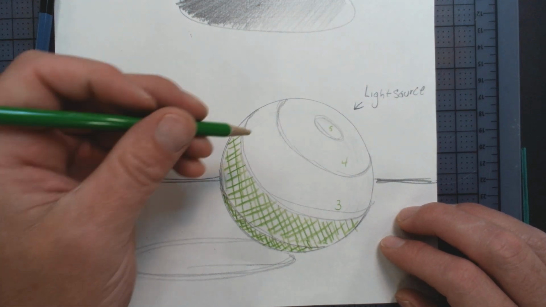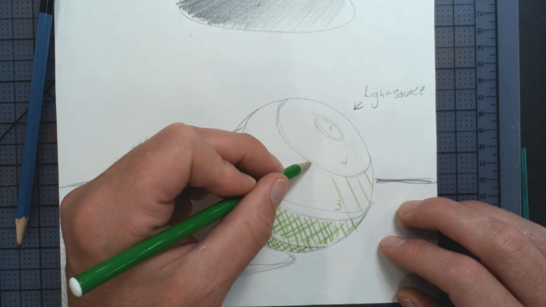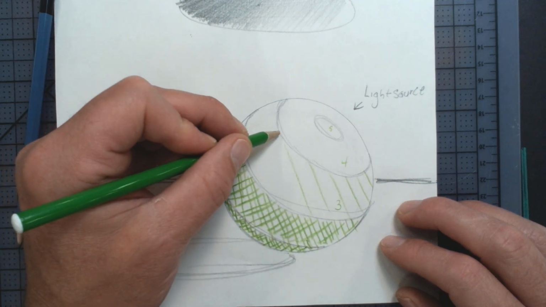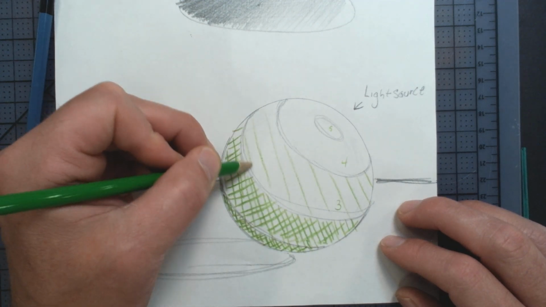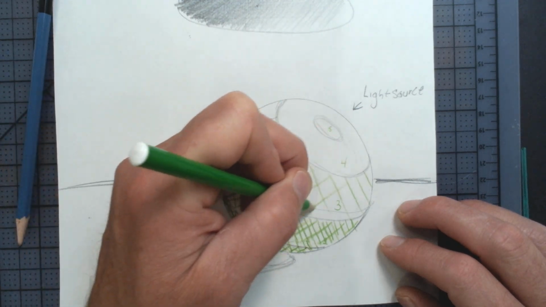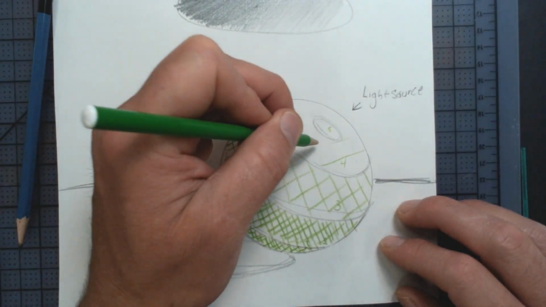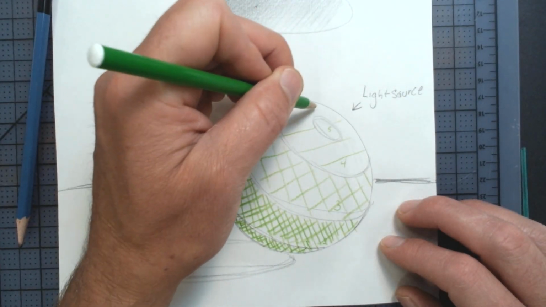Okay, number 3, we're going to go less lines, meaning they're going to be even more spread apart. And then 4, obviously, even less lines.